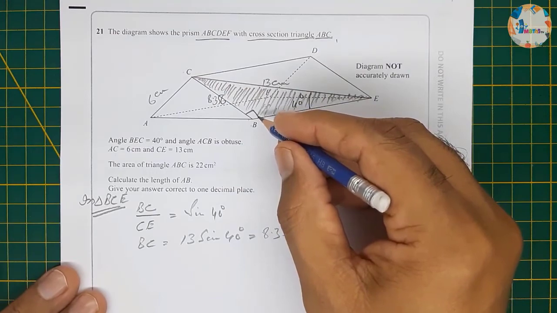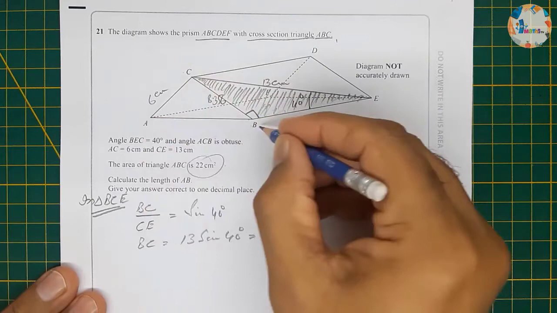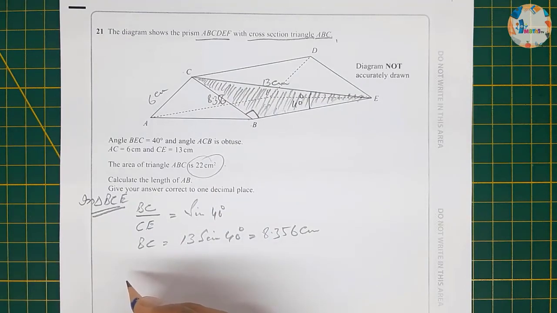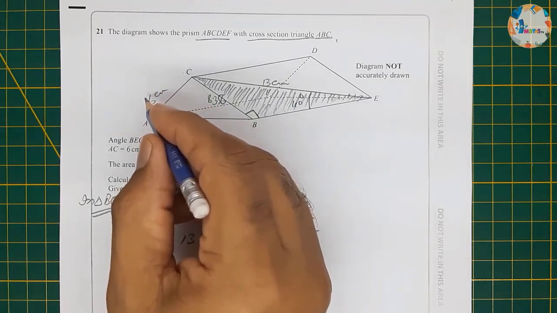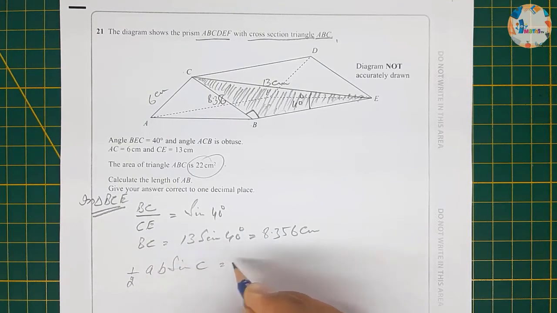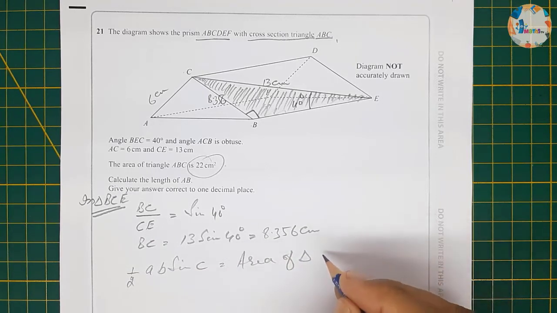Now what we can do, we have this area provided as 22 for this triangle ABC. So we will apply the area of the triangle formula for this one, 1 by 2 into AB sine C. This will be equal to the area of triangle ABC.